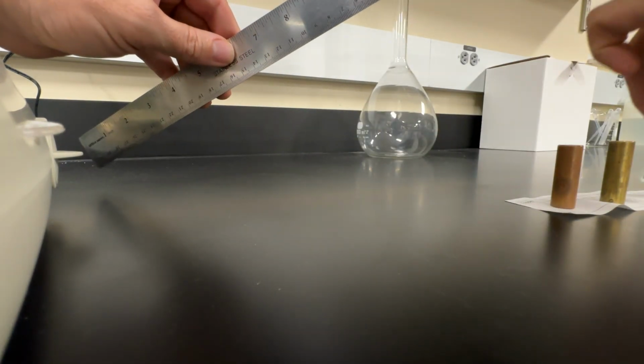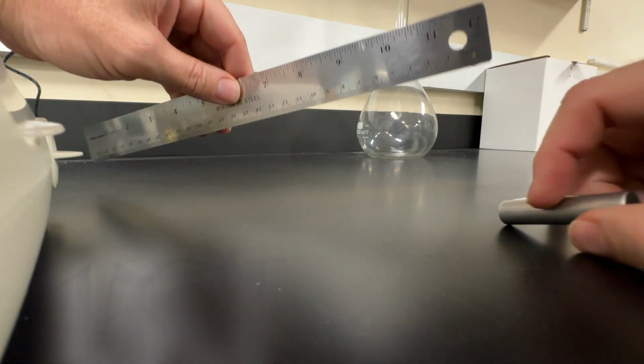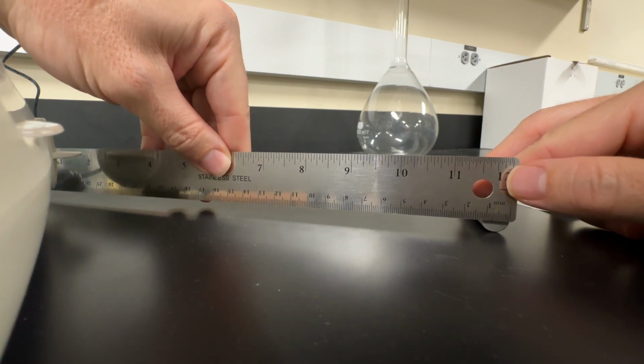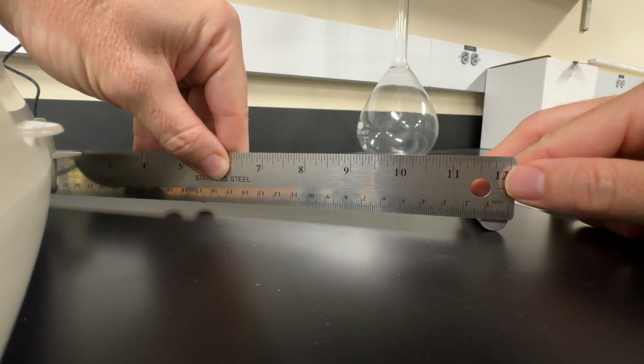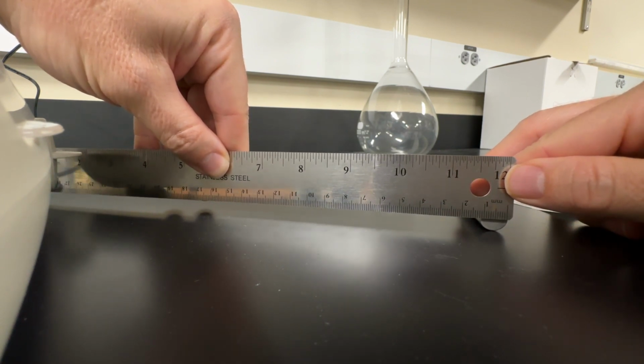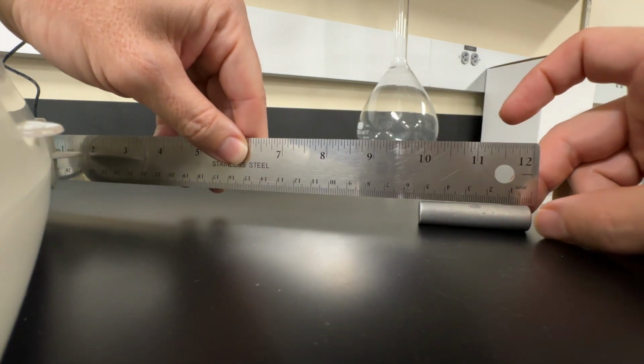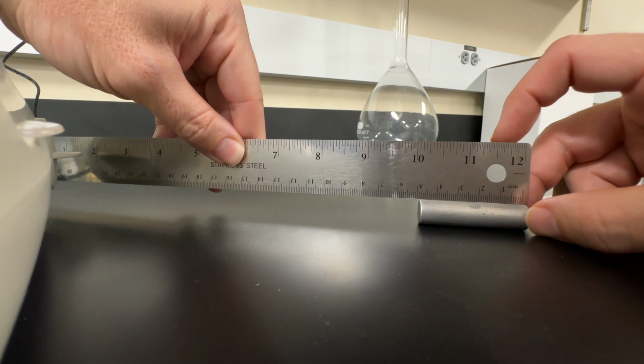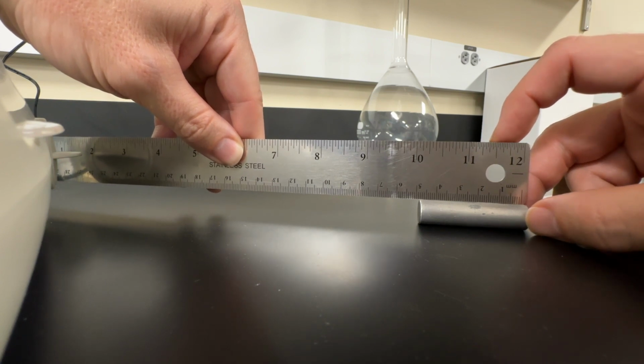And then finally, we're going to measure the aluminum. And again, the aluminum is 1.25 centimeters in diameter. And we are at 5.00 centimeters in length.